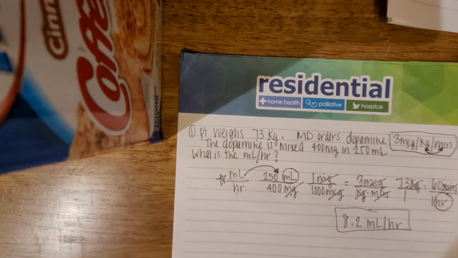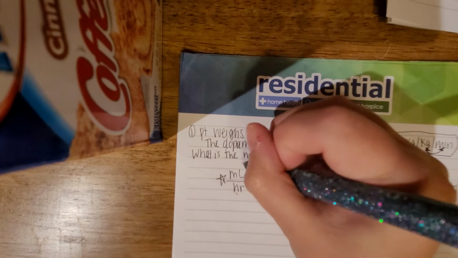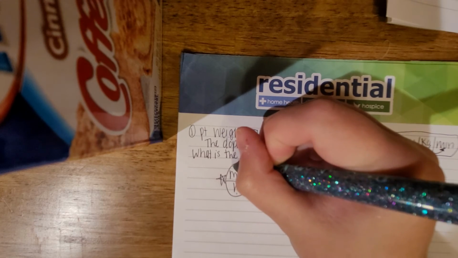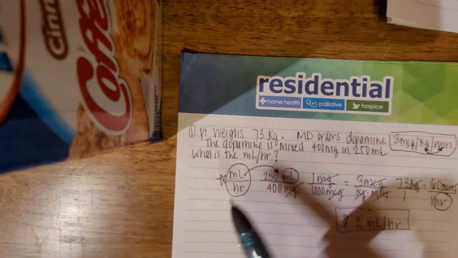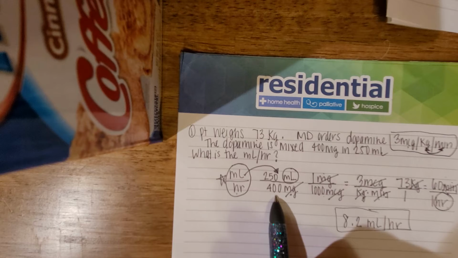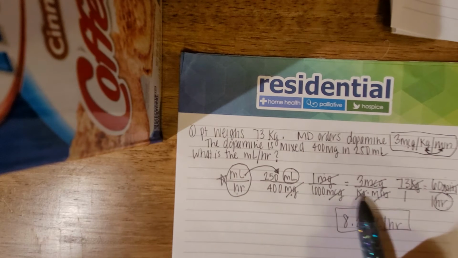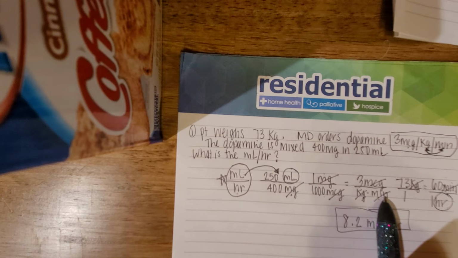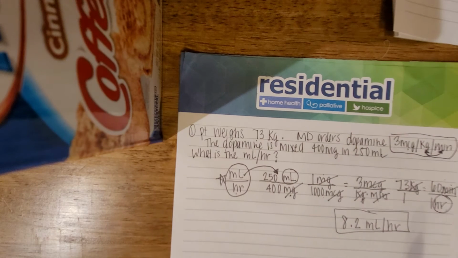So the main concept that you have to grasp, and this is where it was a game changer for me, you start with what you want. Whatever you want to end up with, that's where you start. The kilograms per minute is hard. It's hard to grasp onto. But just remember that the weight and the time always go together. Okay, so we'll do another one.